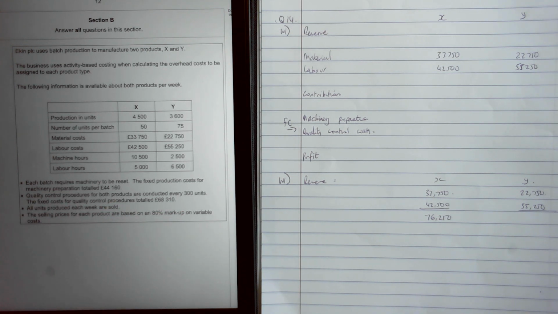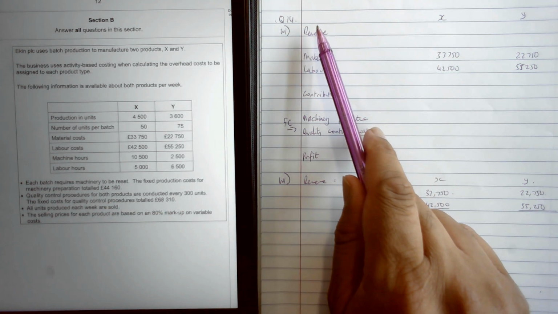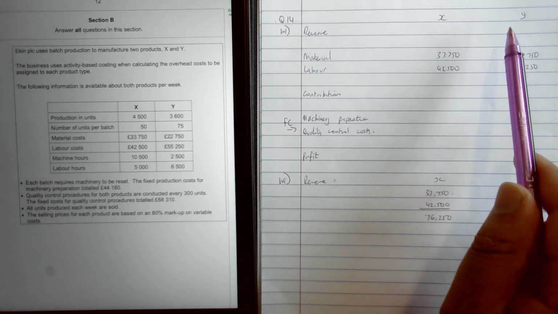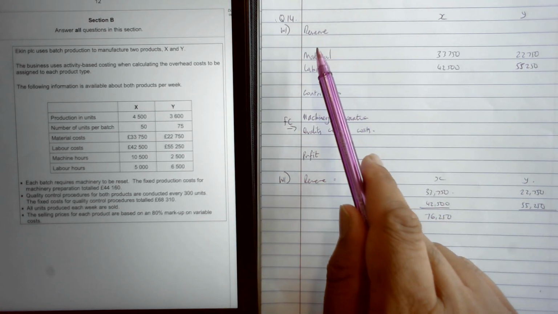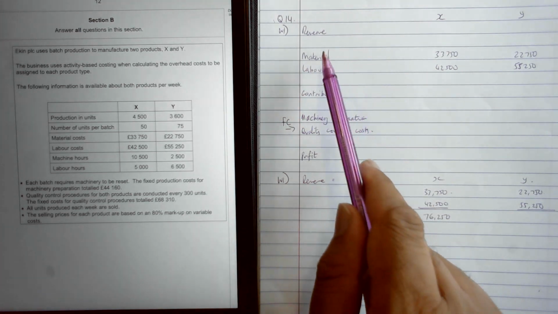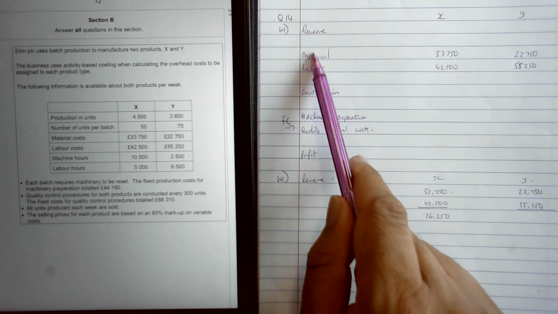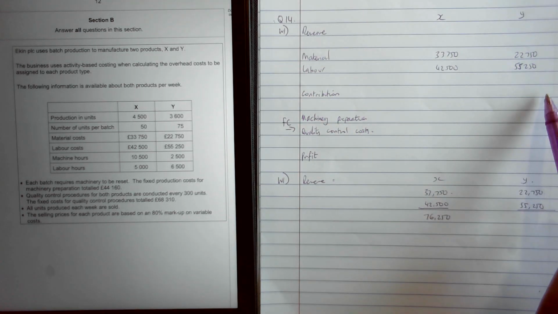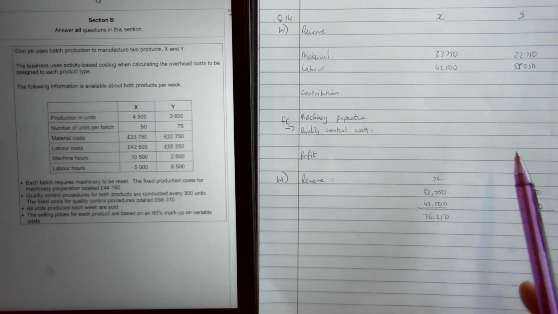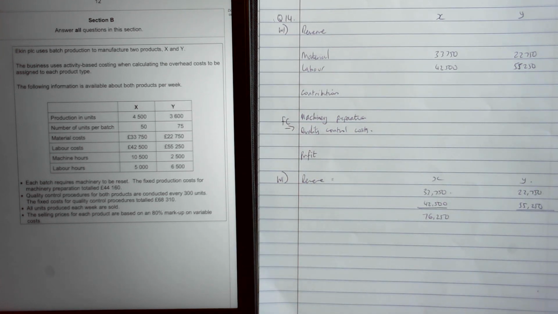So to start the question, I drew up revenue, which we can't work out right now. We need to do that based on our variable cost. So I just put the revenue, variable cost, contribution, fixed cost, profit. This is your standard format for an absorption, an activity-based costing question. The format will also look very, very similar for a marginal costing question.